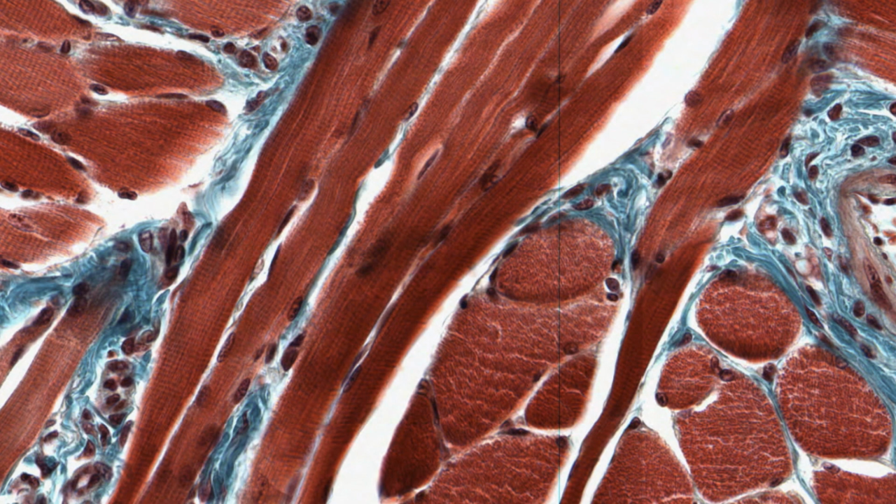Because the fibres are arranged so orderly, you can easily find ones cut transversely, longitudinally, and obliquely. They can be up to about 100 micrometers in diameter. In fibres running longitudinally, you can see the characteristic cross striations of skeletal muscle fibres nicely. In fibres cut transversely, note the locations of the nuclei just under the cell membrane, which is too fine to be resolved at this magnification.